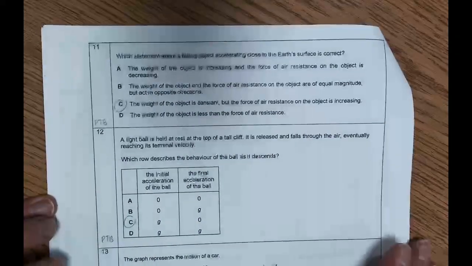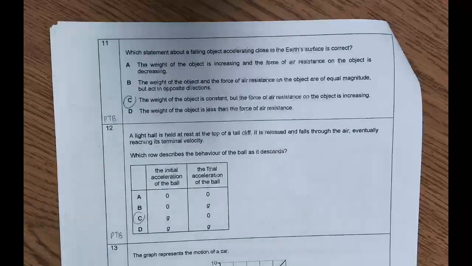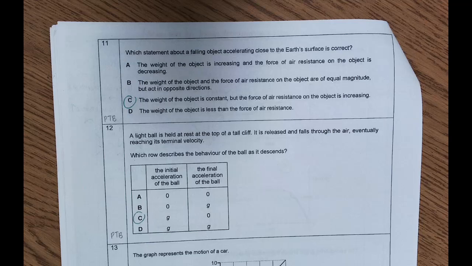In question 11, which statement about a falling object is correct? So C is correct. The weight of the object is constant. That's just the force felt by an object because of its mass, and it's in a gravitational field, so that's the only one where that's constant. But the force of the air resistance is increasing. That's true because if you fall and you accelerate, you start to fall through more air per second, so the air is going to hit with more force. Okay, more air particles hitting means more force.